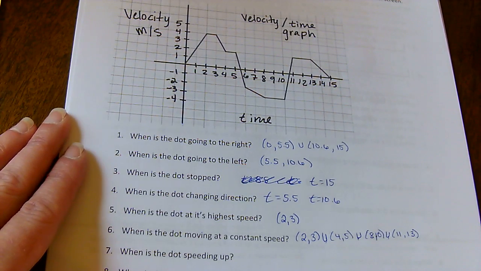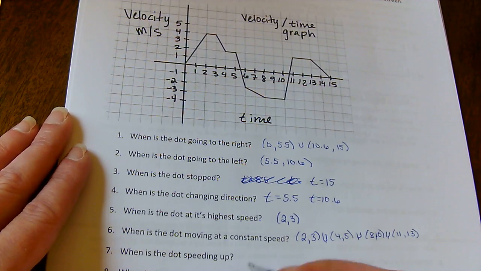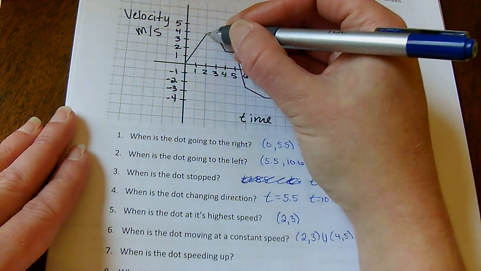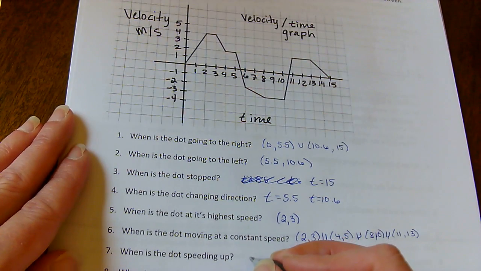When is the dot speeding up? Okay, so remember, this is a graph of velocity. So when is velocity accelerating? Well, that's when we're speeding up. We're going from 0 velocity to 4 velocity.